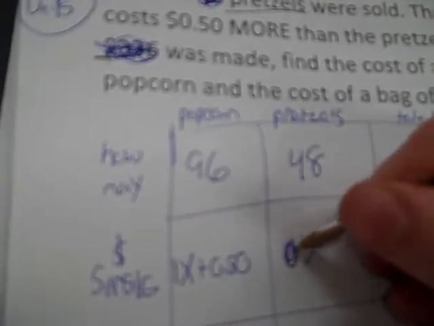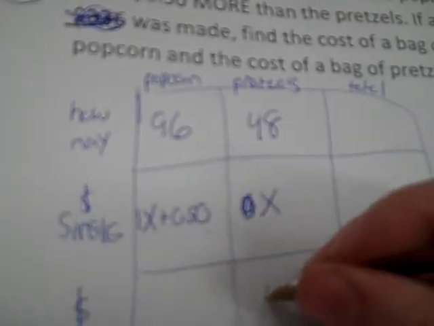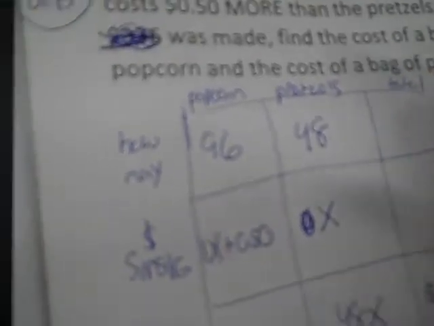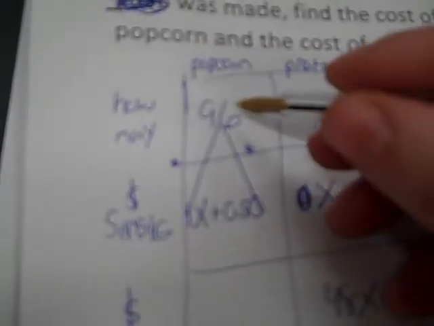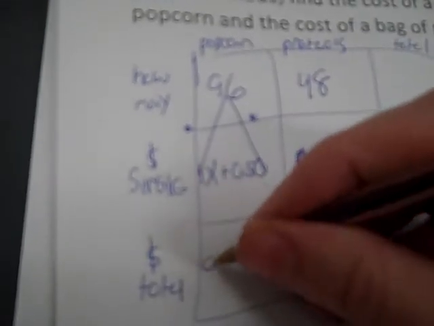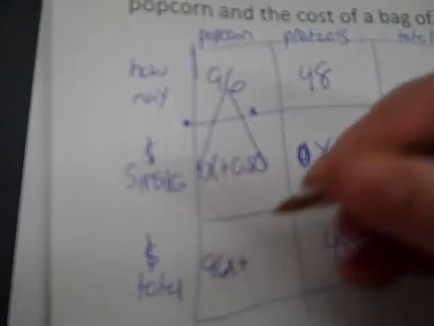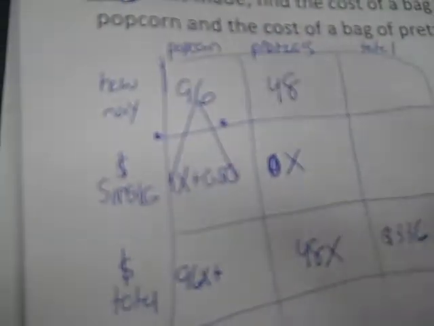Okay, don't put the 1 on that one. 48 times X is 48X. And then here I need to put the 1 and draw my rainbows. So 96 times 1x is 96x. And I take 96. You don't just times it by 50, it's times 0.50. That's 48.